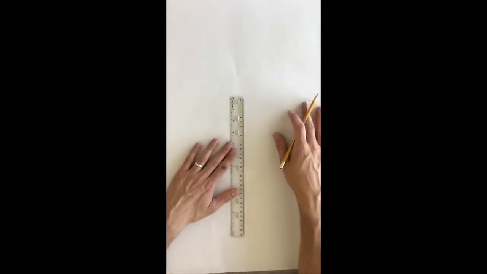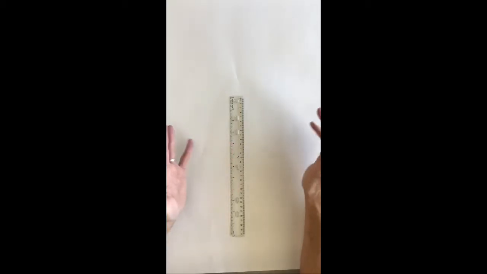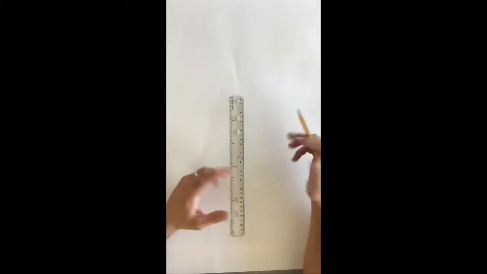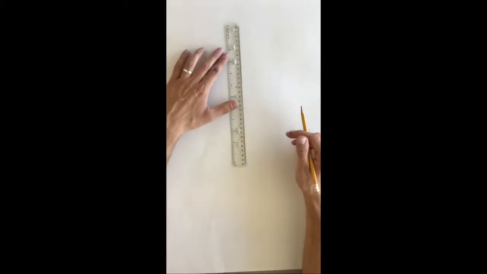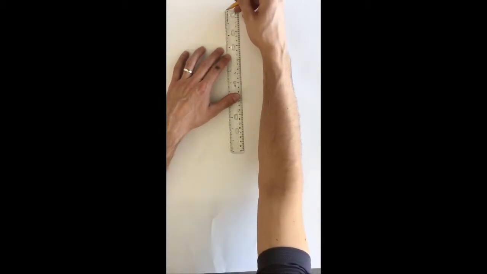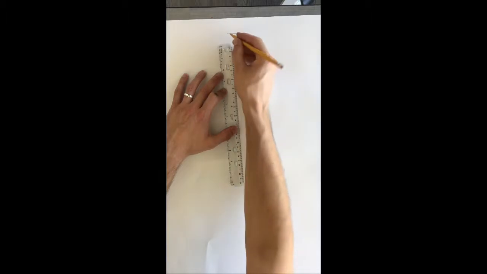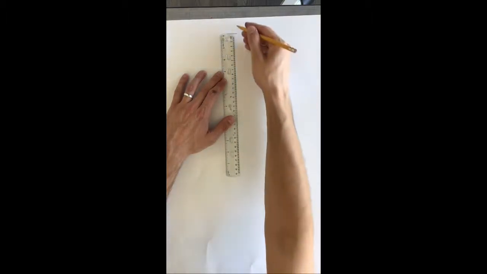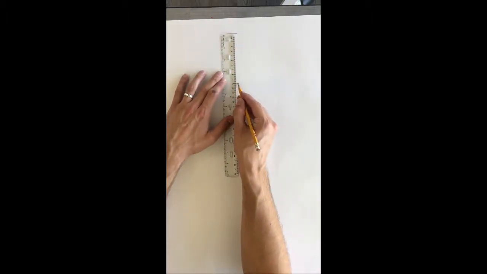So let's flip it over. So let's look at this. I think I could multiply the head size by 5. So 2 times 5 would be 10. So if I start close to the top here, I'm going to mark the top of my ruler right up here, and I come down to the 10 centimeters.